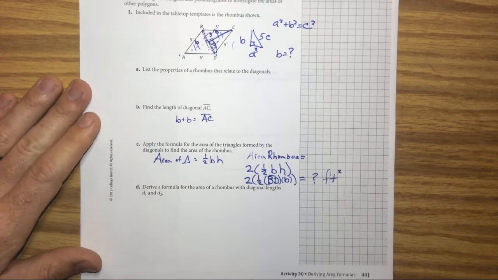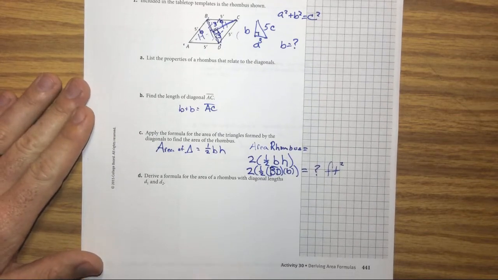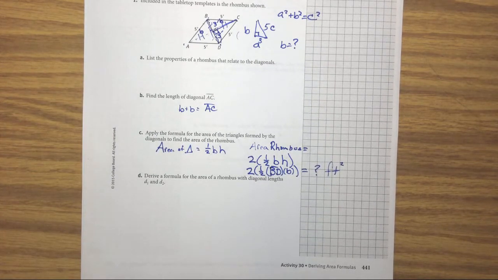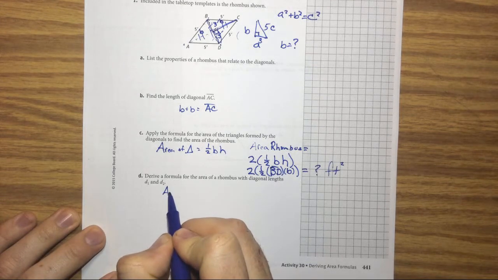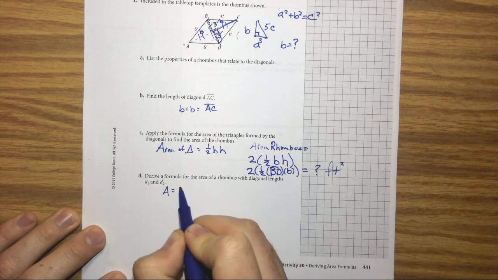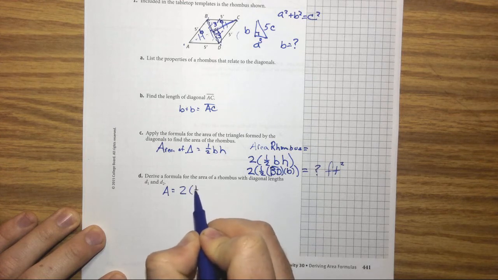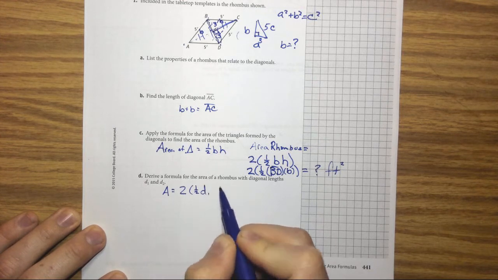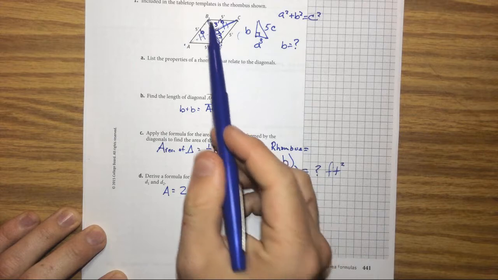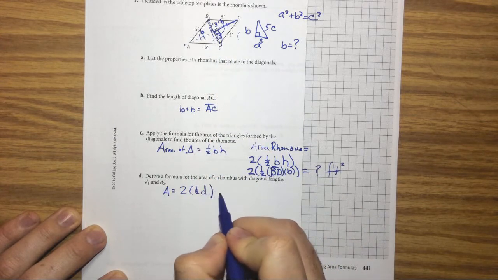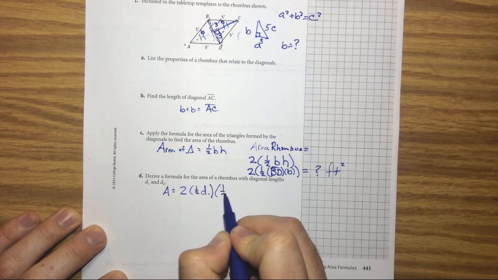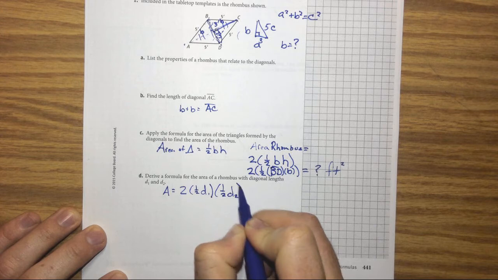So I'm going to look at this and see if I can derive the formula of a rhombus using the diagonal lengths. So we can say the area equals 2 times 1/2 of the first diagonal, diagonal 1, being like this. BD is a diagonal, so that's diagonal 1, times 1/2 of D2.